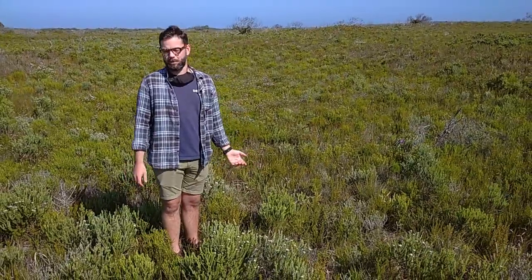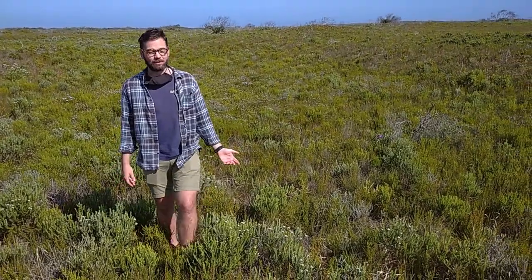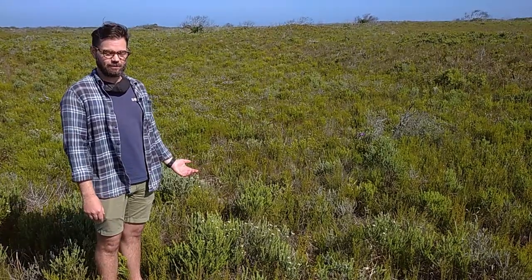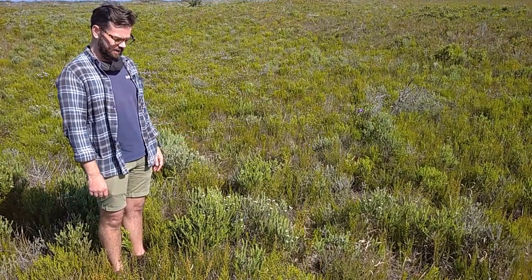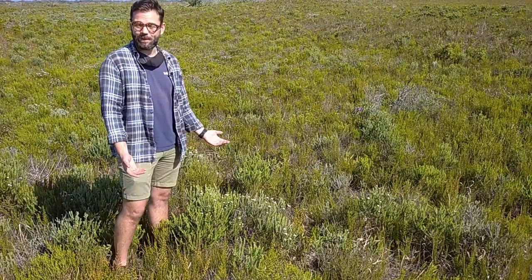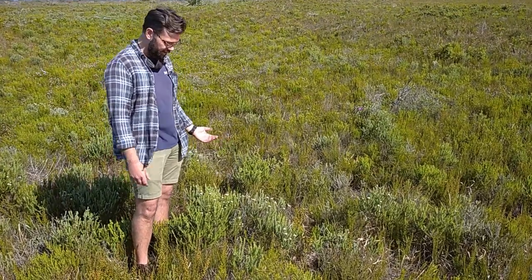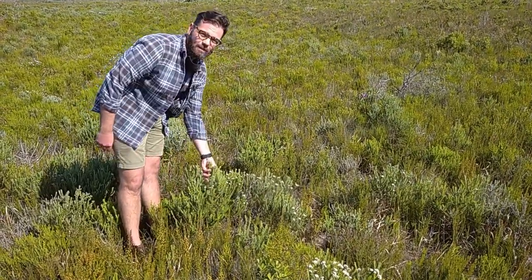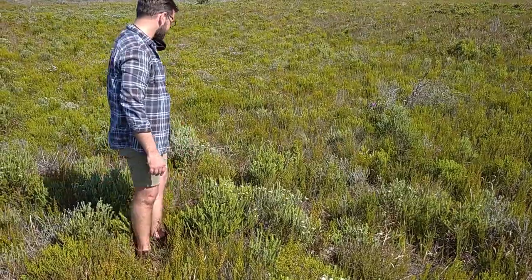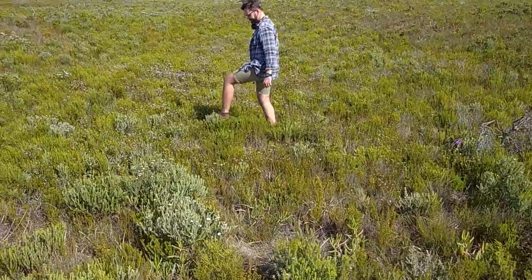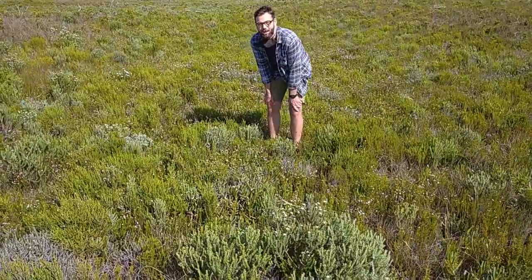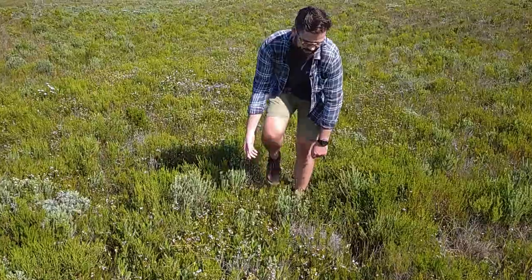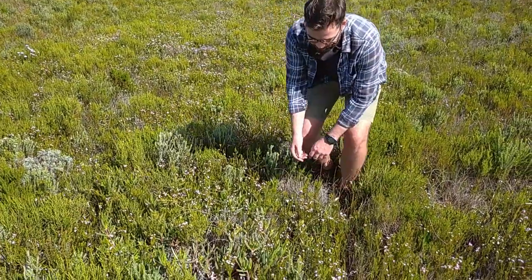It's called dune fynbos because we get the typical Cape lineages that you find in any type of fynbos. One example that is very common in dunes throughout the Cape is this blombos, Metalasia muricata. Another one is of the buchu family, the Rutaceae. This one is Coleonema pulchellum.